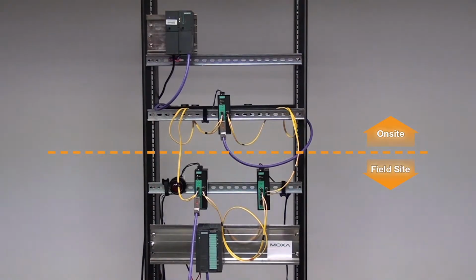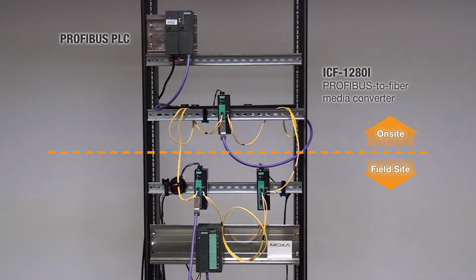We are monitoring a Profibus device on a PLC through fiber converters. On the top rail, there is a Profibus PLC performing device monitoring. It is connected to an ICF-1280I converter on the second rail, which forms a redundant fiber ring with two field site ICF-1280I converters on the third rail, one of which is connected to Profibus equipment.